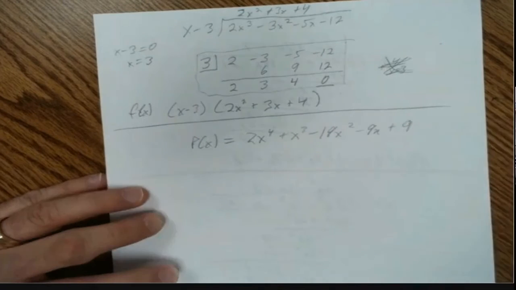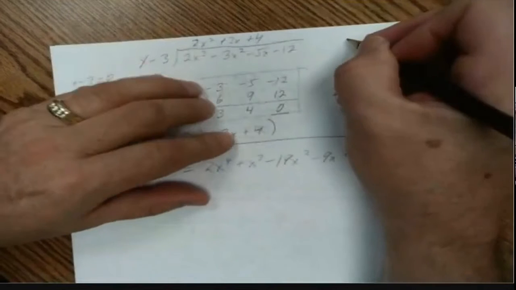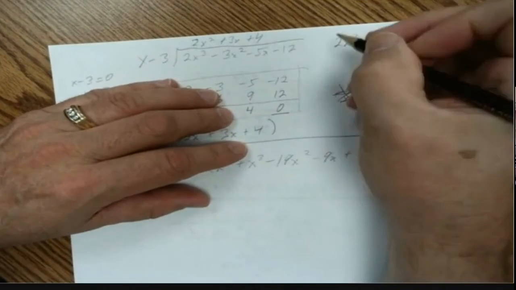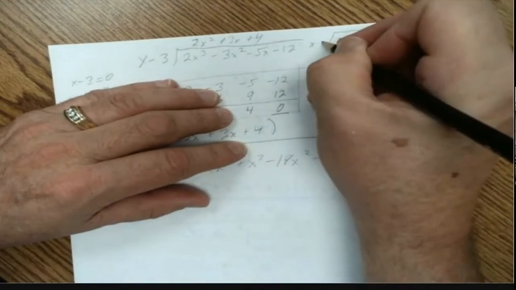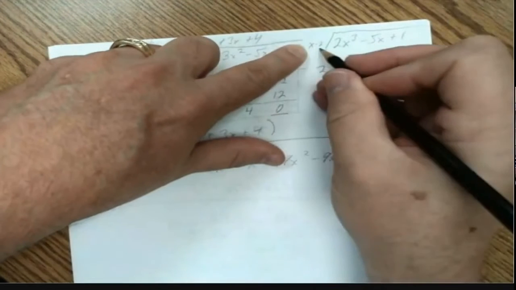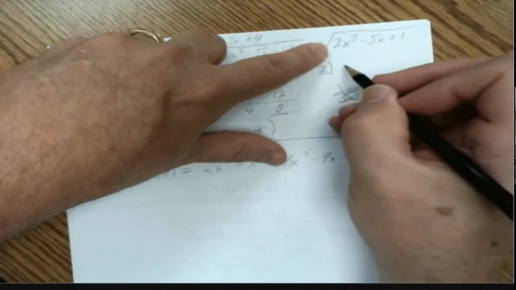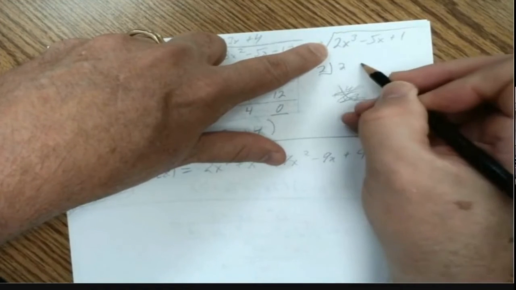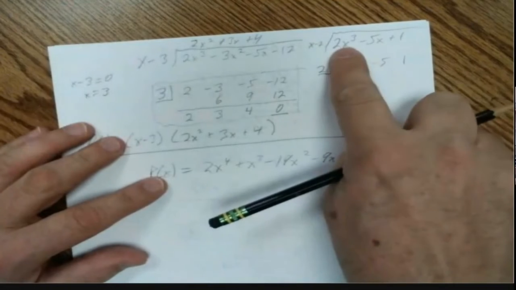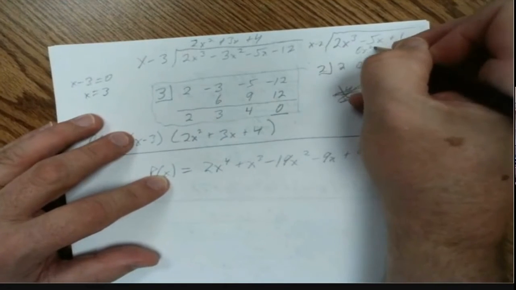Oh, let me just say something about synthetic division real quick. If we had 2x to the third minus 5x plus 1, and we were dividing it by x minus 2, when we did synthetic division, we would take that 2, because x minus 2 means 2 would be the zero. And we would have to write the coefficients. We would put 2, 0, negative 5, and 1. And the reason we do that is because we're missing the x squared term. The coefficient for x squared is 0.